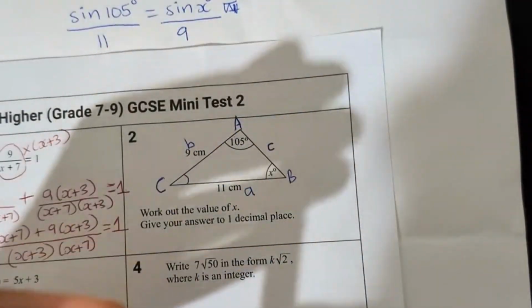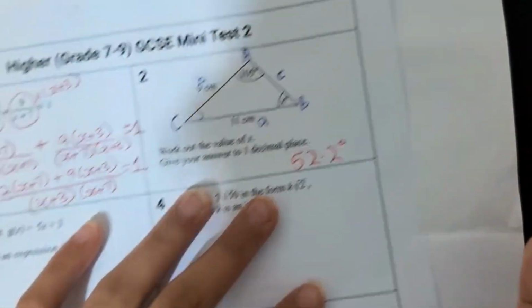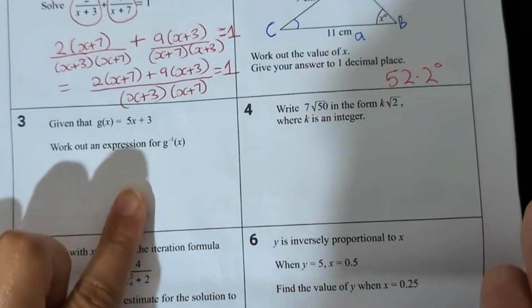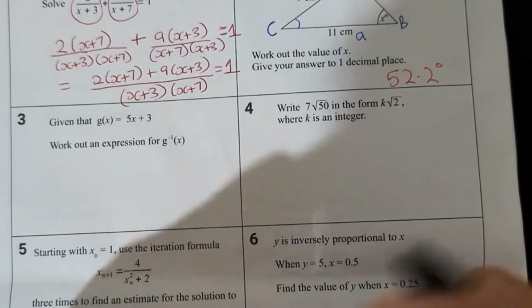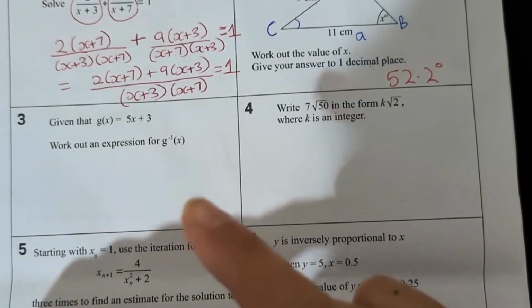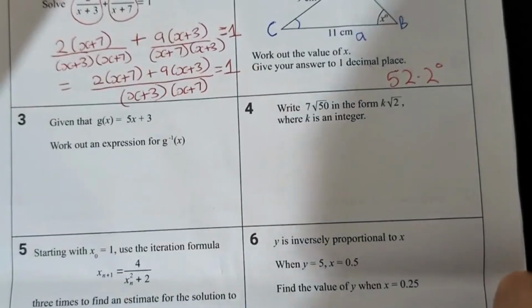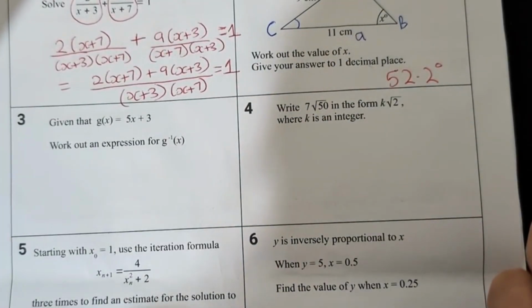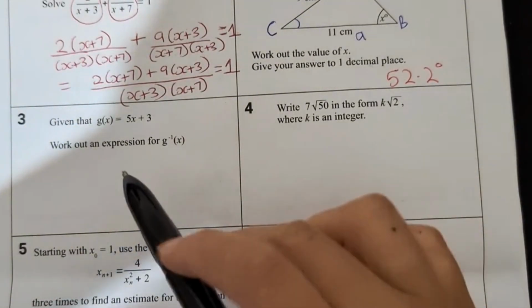using the sine rule. So we've just done question 2. We got that was 52.2 degrees. Okay, and now we're just going to move on to question 3, which is, given that g of x equals this, work out an expression for the inverse, so g to the power -1 of x, so the inverse function of g of x. Now that is usually a tricky one for some students.